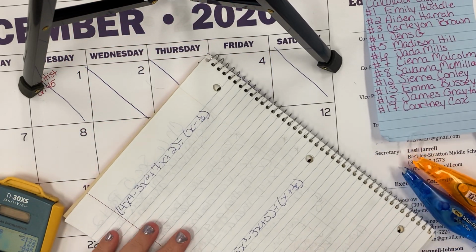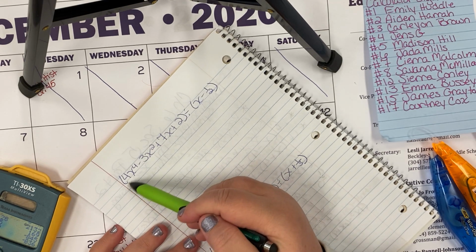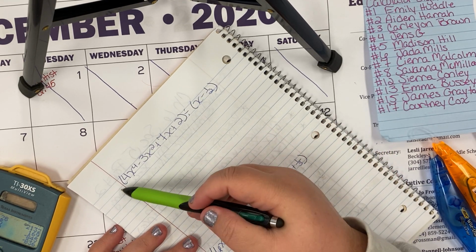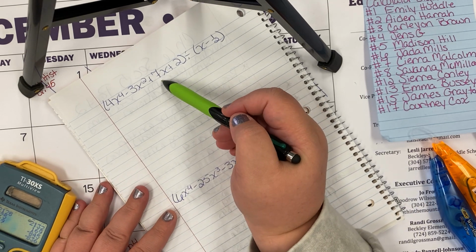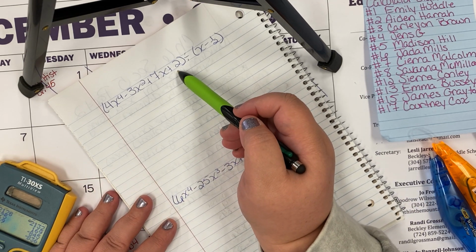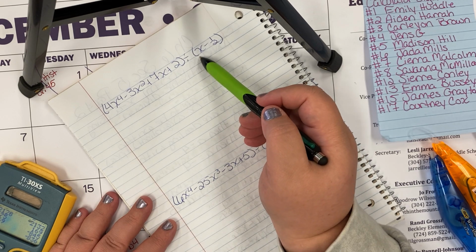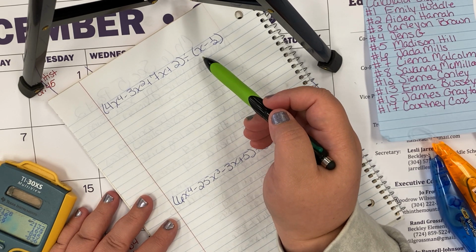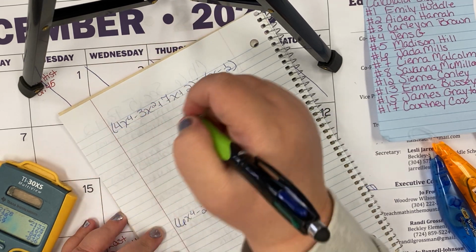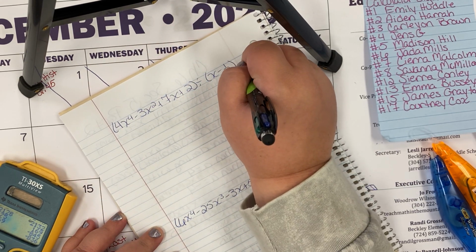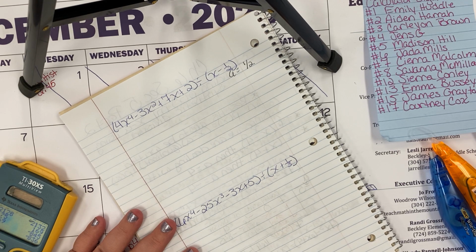Let's try another one of those. So this time we're taking 4x to the fourth minus 3x squared plus 7x plus 2, and we're dividing it by x minus 1/2. So in this case, a is going to equal 1/2. So yes, we are going to do a fraction.